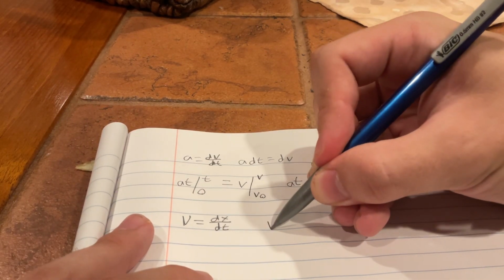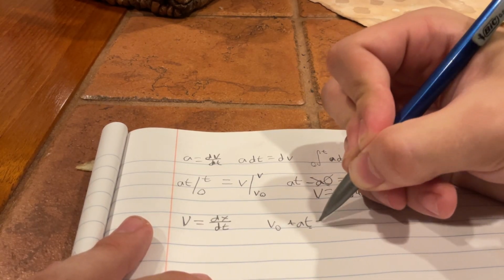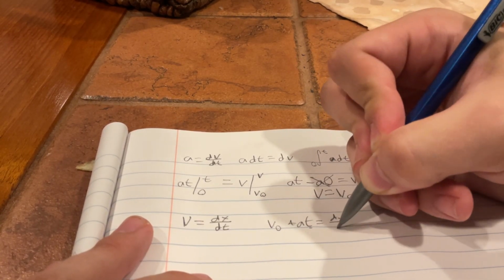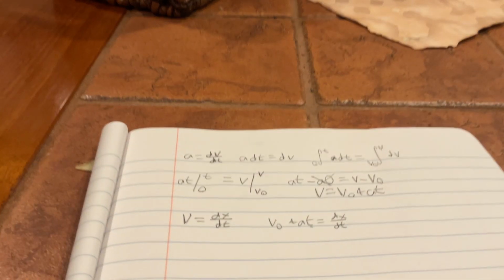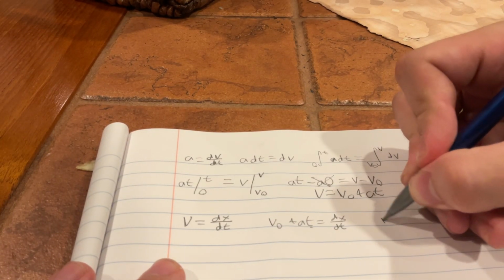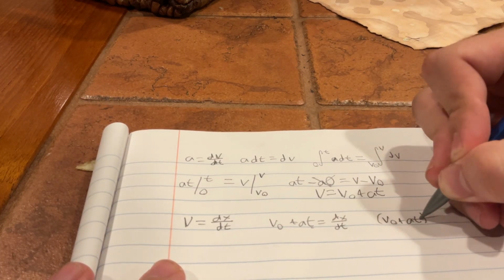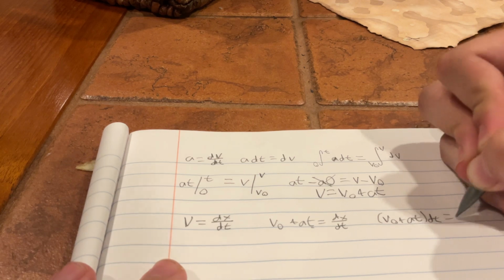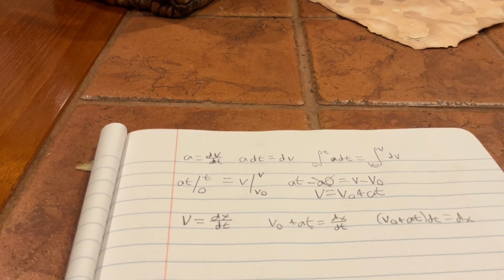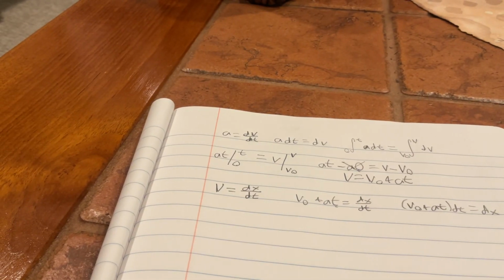So now we have v naught plus at equals dx/dt. Do not be frightened by this. We'll simply multiply dt over, and we are left with v naught plus at, all times dt, equals dx. Now we are going to take our integrals, left side with respect to t and the right side with respect to x.